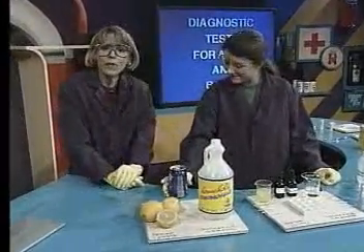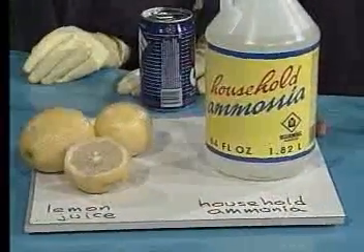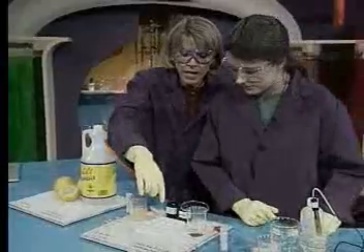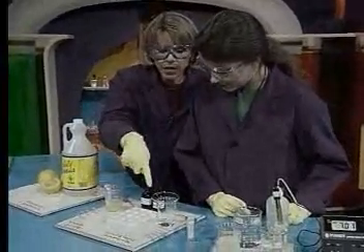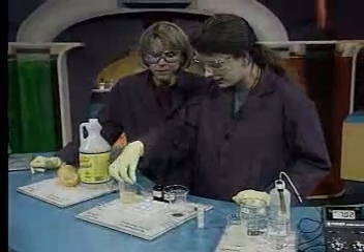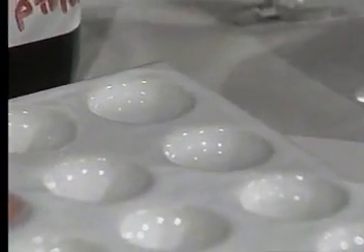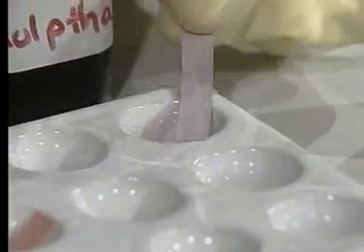That's right. Now, for acidic solutions, we're going to use lemon juice, and for a basic solution, we're going to use household ammonia. Now, on the hot plate, we filled this side up with lemon juice, and we filled this side up with household ammonia. Robin, go ahead with the litmus test. Okay, if I put red litmus in the lemon juice, it stays red. And if I put blue litmus in with the lemon juice, it turns to red. Okay, what about the household ammonia? I'll put red litmus in the ammonia, and it turns to blue. And blue litmus in the ammonia stays blue.